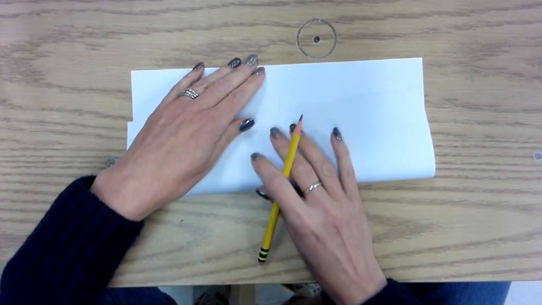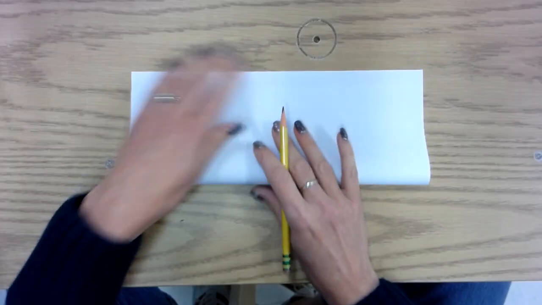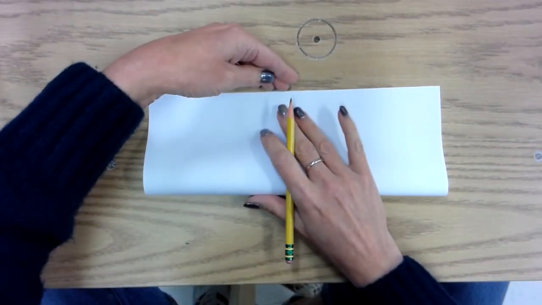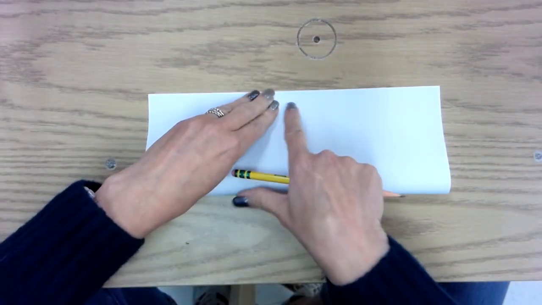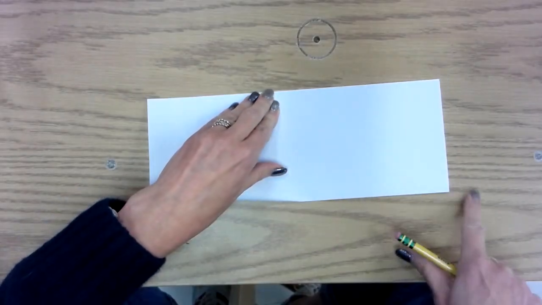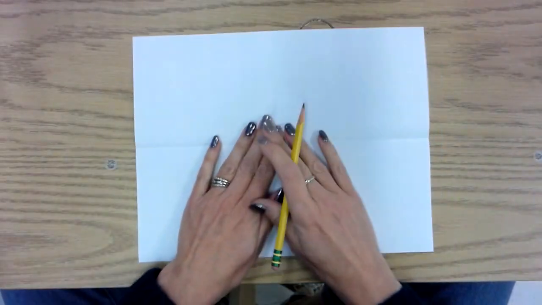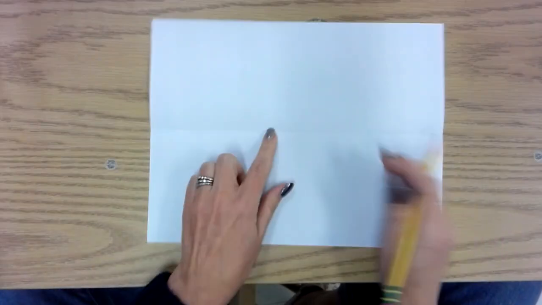So you could start by folding your paper, folding it horizontally so that the short sides are on the sides and the long sides are at the top and the bottom. Line your edges, and then you just pull back with your finger side to side. I like to fold it first. That shows me where the middle of my paper is.